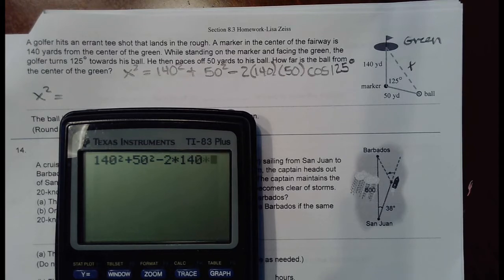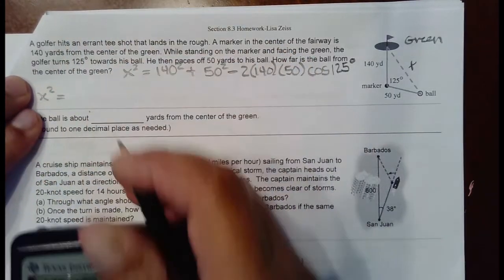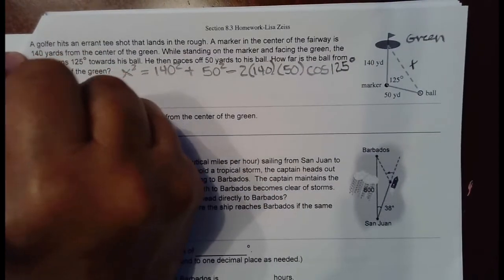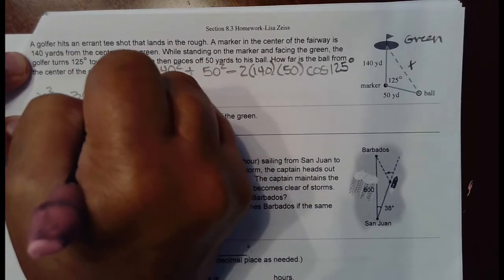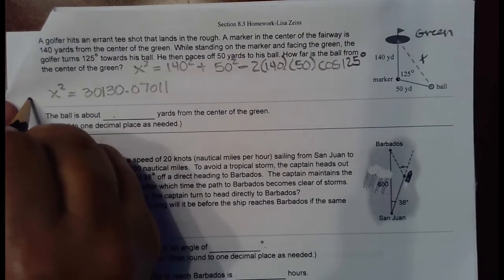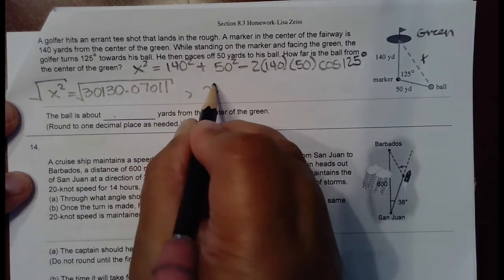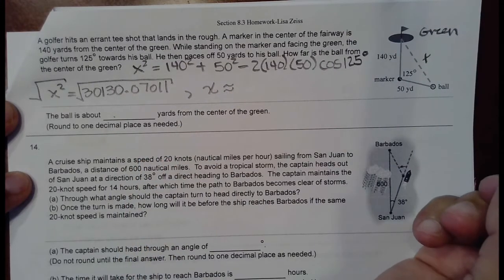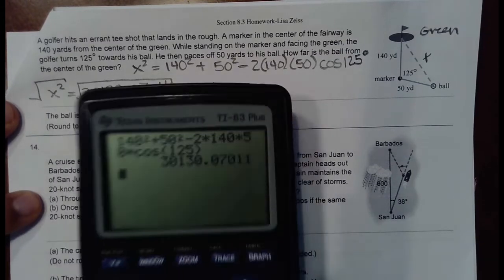To get x, of course, you're going to have to take the square root here and the square root here. So now x is approximately, and they want you to round to 1 decimal place, so this will be second square root. Dump in that answer by typing in second answer, and it is 173.6. And that's the answer for problem number 13.